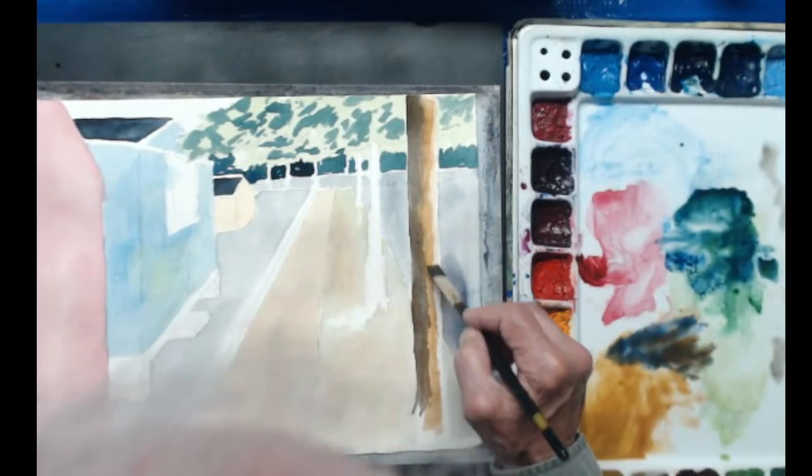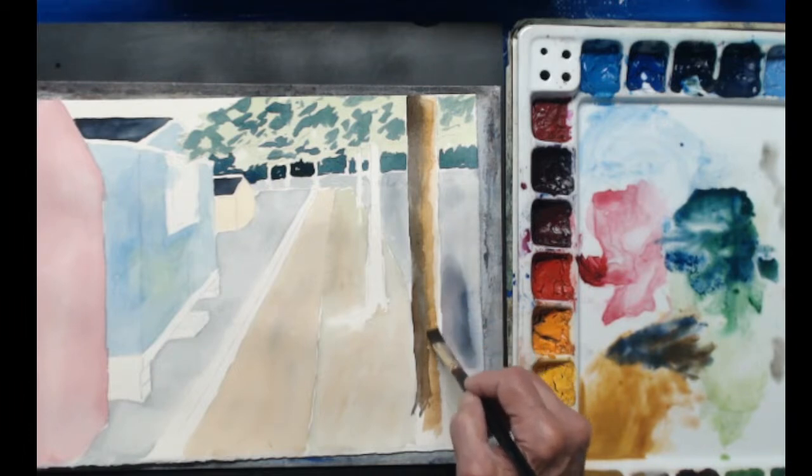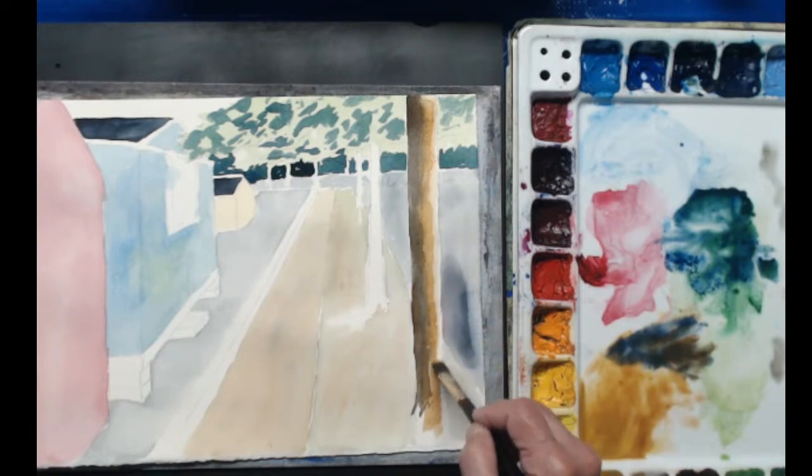Your head's in the way. Sorry, thank you. Sorry about my head, excuse me, I'm painting standing up, so I always forget where the camera is.